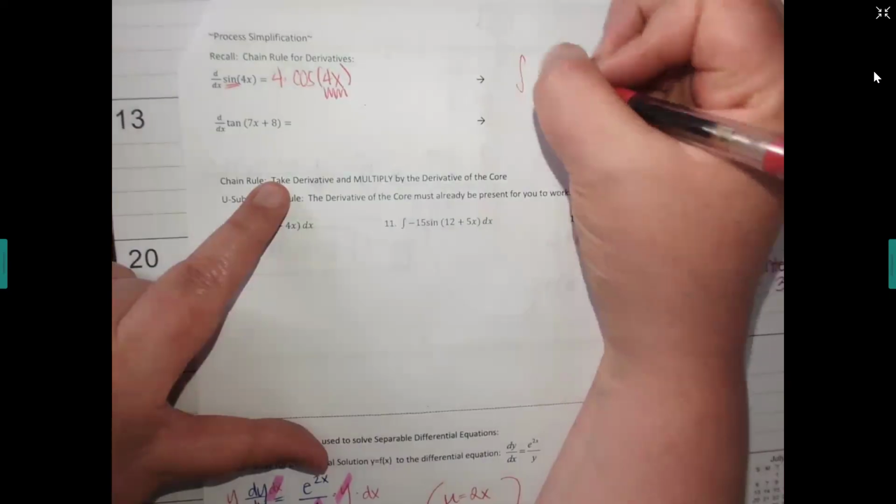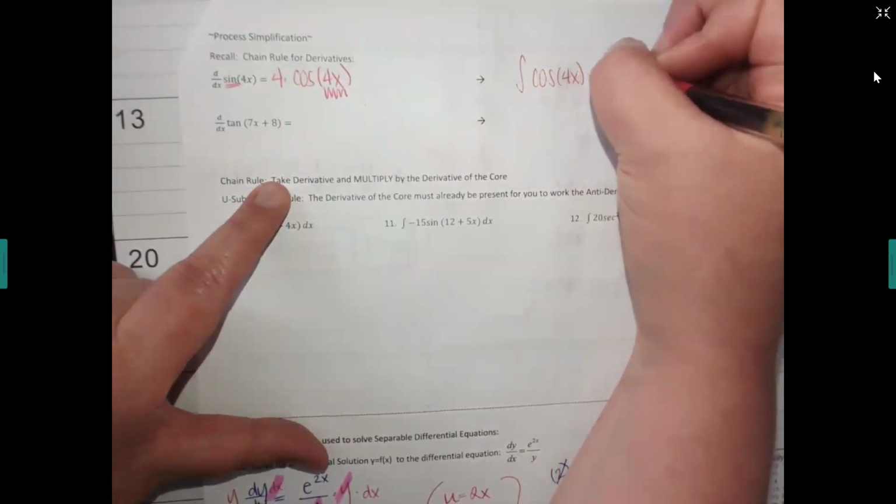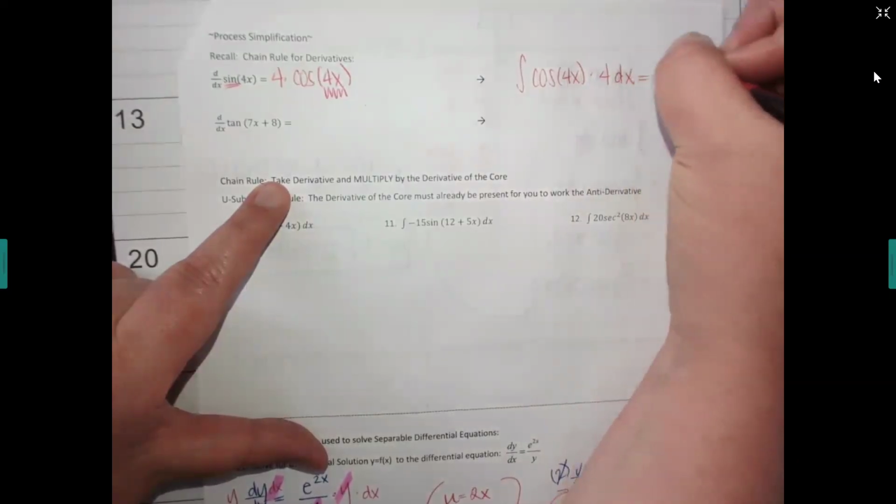Okay, so then what that means is when you go backwards on the integral of cosine 4x, the 4 has to already be there for it to go back to sine 4x. Okay, so think about if that makes sense. That the derivative of sine 4x has an extra 4 in it. Then when I go backwards for the antiderivative, that 4 has to already be there.